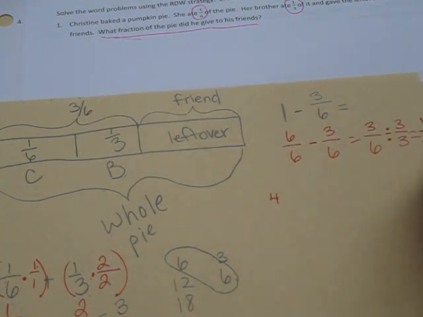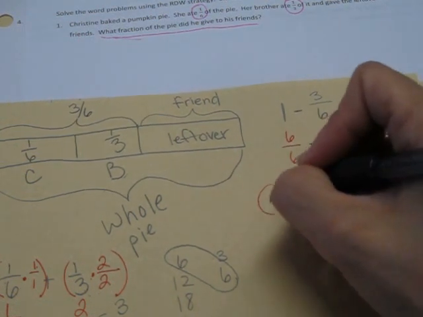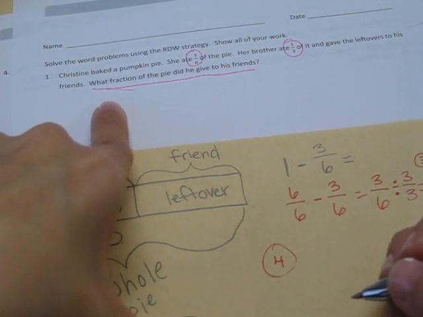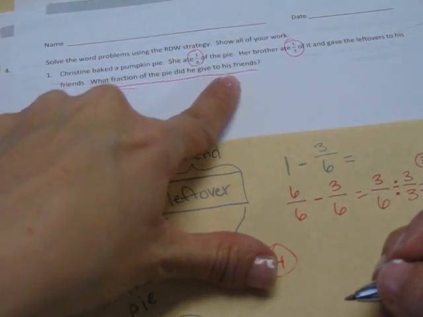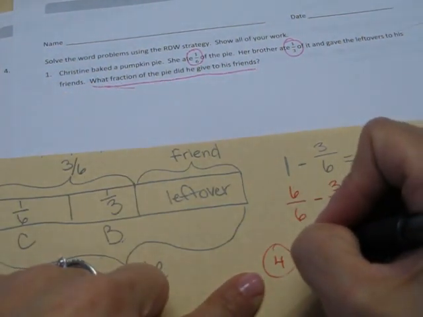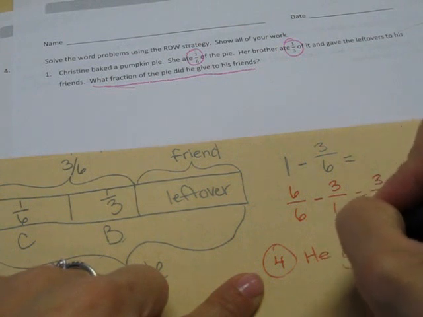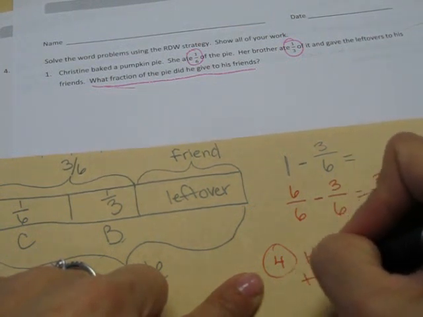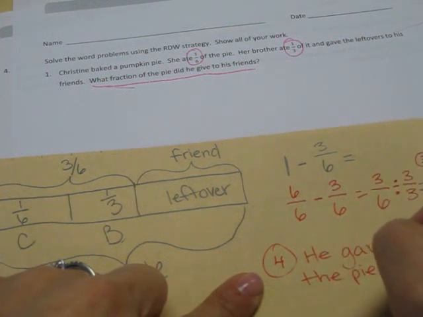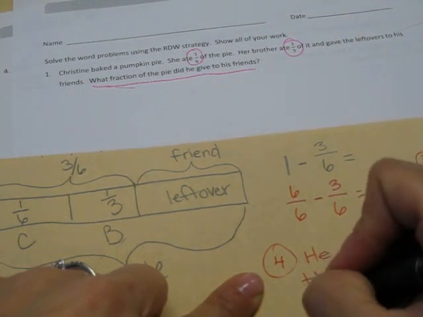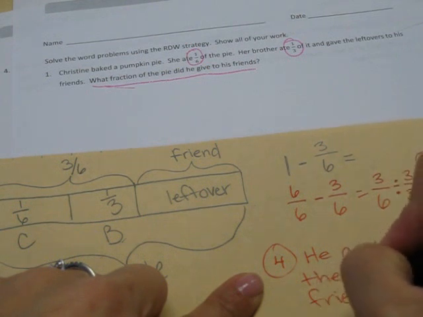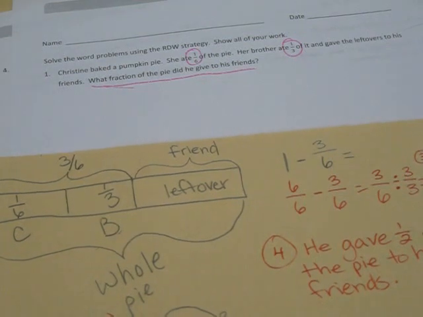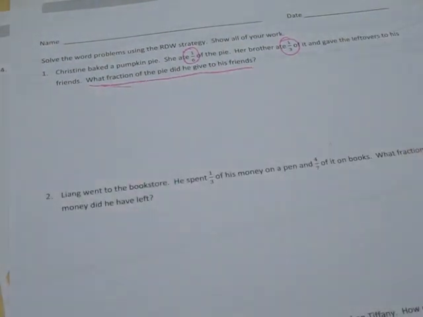Therefore, step number 3 right here is my answer. Step number 4 is write a sentence. It says, if I go back to the question, what fraction of the pie did he give to his friends? He gave 1/2 of the pie to his friends. Period. Okay. Let's go ahead and look at number 2. We'll go ahead and read number 2.